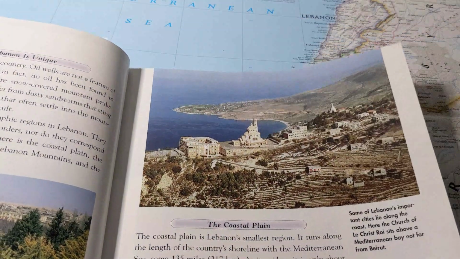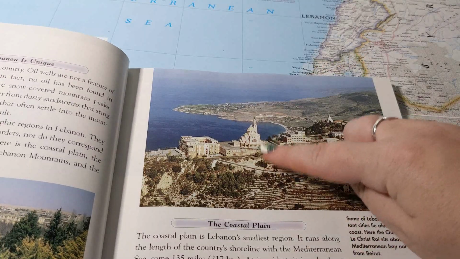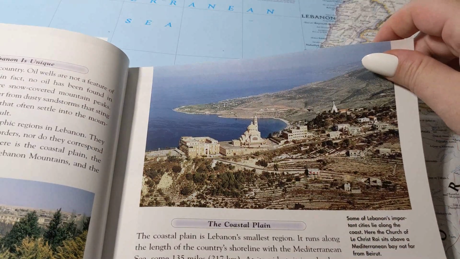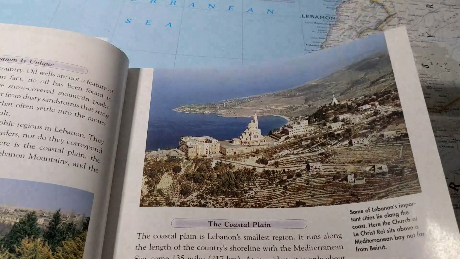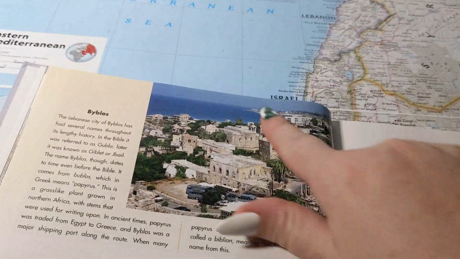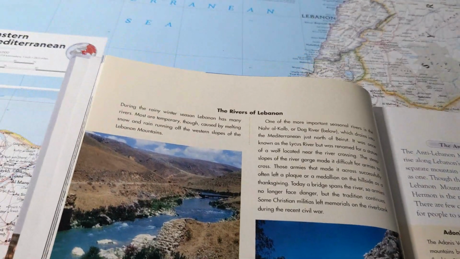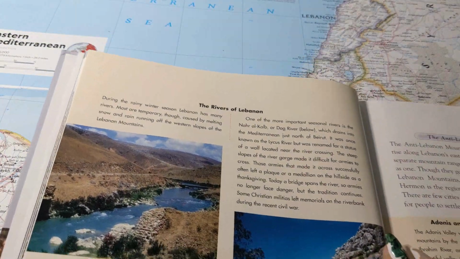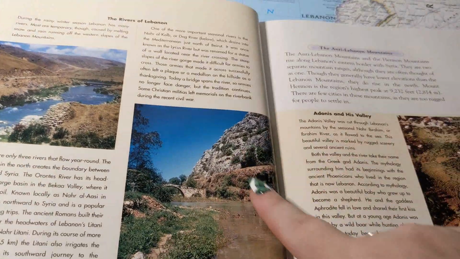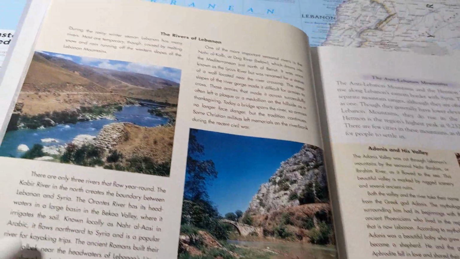And let's see, it says this is not far from Beirut, but there's a, doesn't say Church of the Christ Roy, I'm not sure. Anyway, here's Byblos. Very, very old city. The mountains. And the river. So let me see. This one is Nar al-Kalb, or the Dog River.